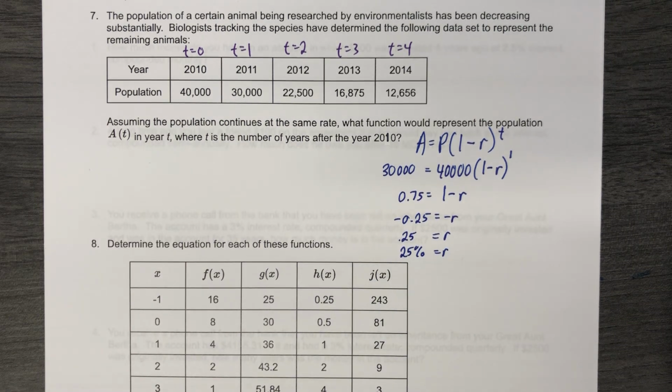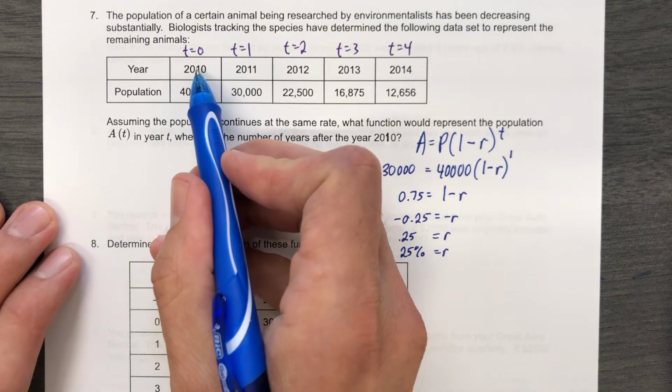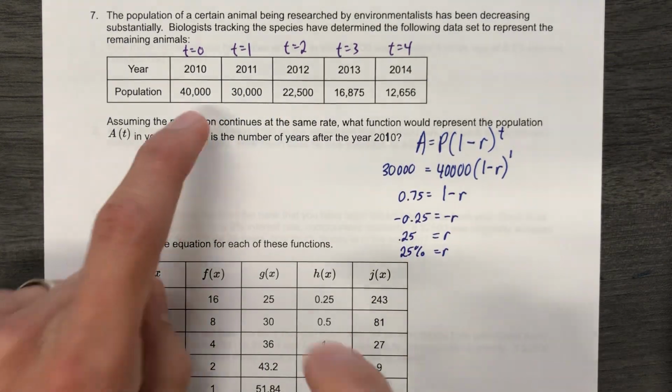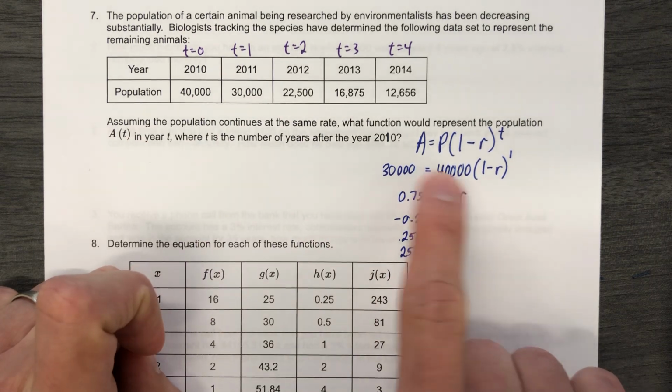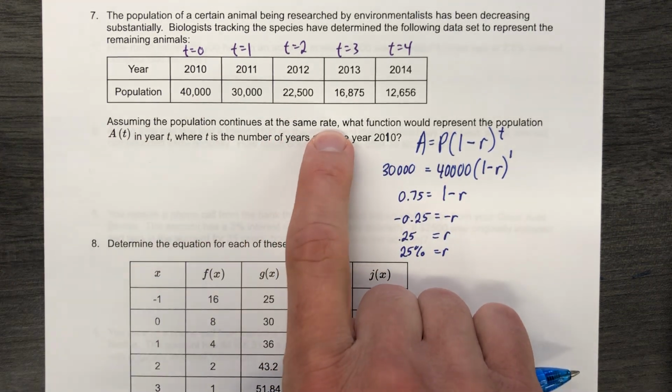Okay, now I still need the population A of t in the year t. So here's where things get fun. I had just a little bit of a brain freeze a second ago where I was like, we'll just use this point. Well, I had to have 2 points because I had to have a starting point and then another point afterwards. So 40,000 to 30,000, and it's going to be at the same rate.